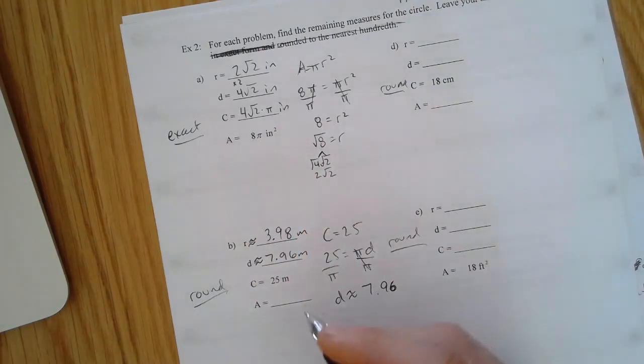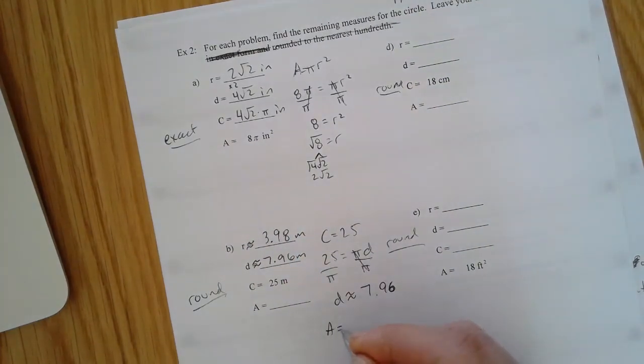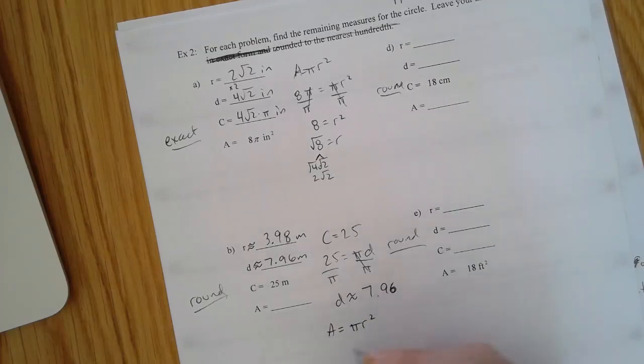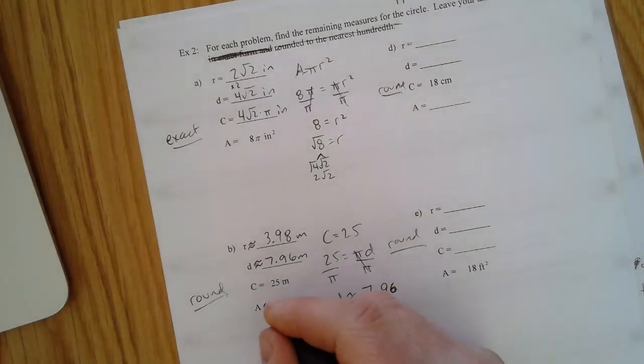Meters. Now when I go to do the area, it's pi r squared. So I'm going to plug in that 3.98. Now, I wouldn't clear your calculator. I'd use the answer you have, then just hit the squared key, and then times it by the pi key.